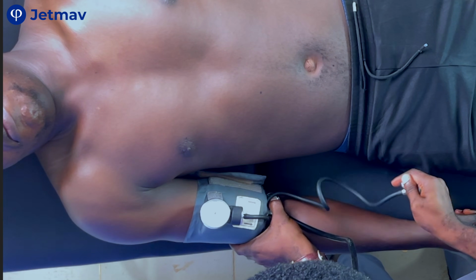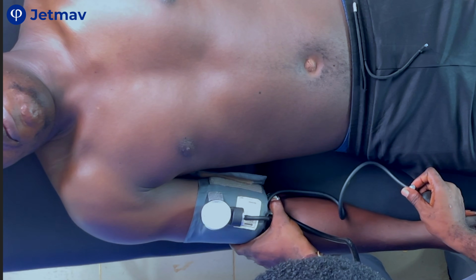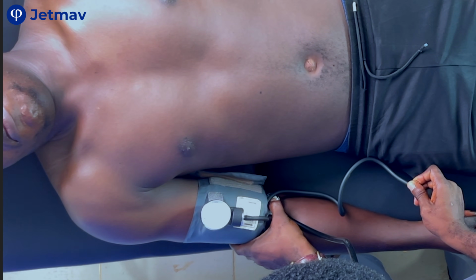Then I will inflate 20 or 30 millimeters of mercury above the point where I got the estimated systolic. Then I'll gently deflate.